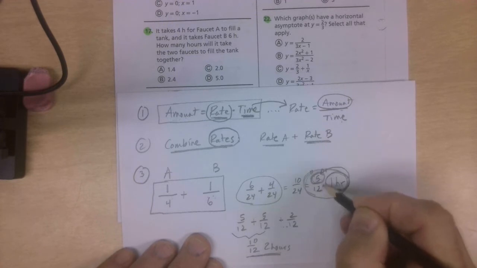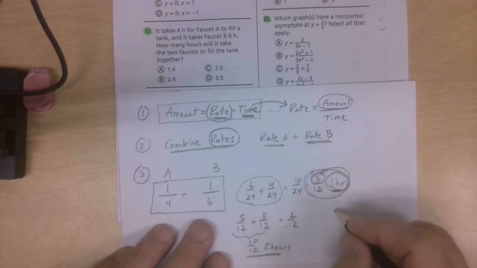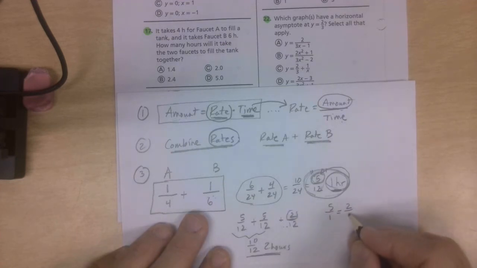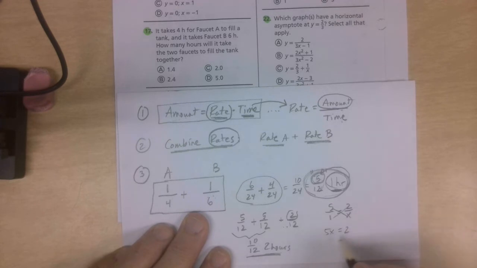So as I can see, these two working together in 1 hour fill up 5/12. So basically I'm going to turn this into a ratio. 5/12 in 1 hour equals 2/12 in I don't know how long. And then we're going to just use that ratio and multiply. 5x equals 2. I'm going to divide by 5. x is 2/5, which is 0.4 of an hour. So I'm going to multiply that by 60, which is going to be 24 minutes.